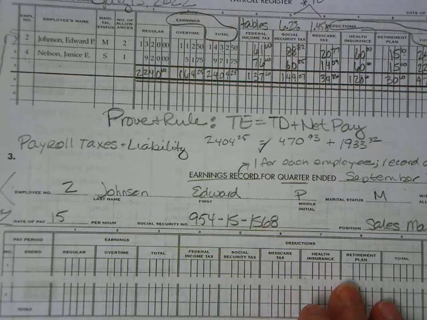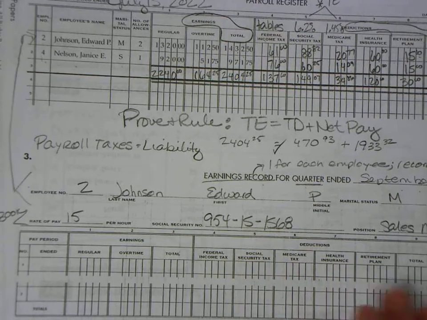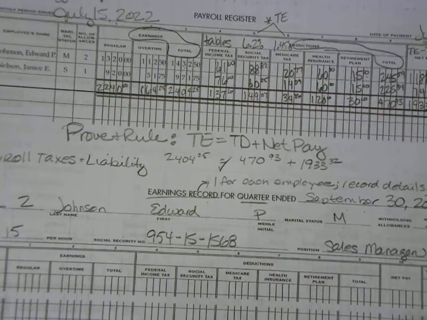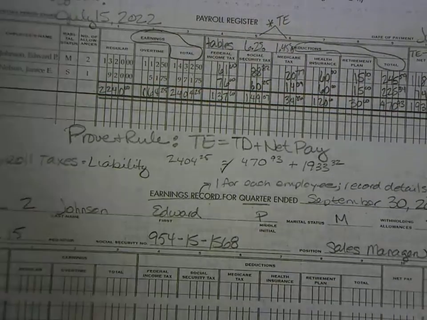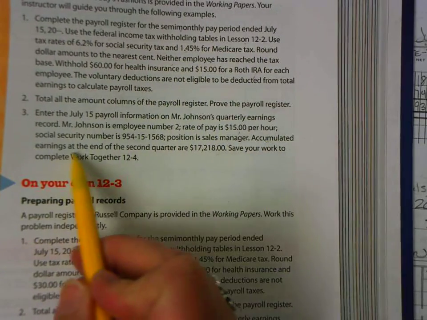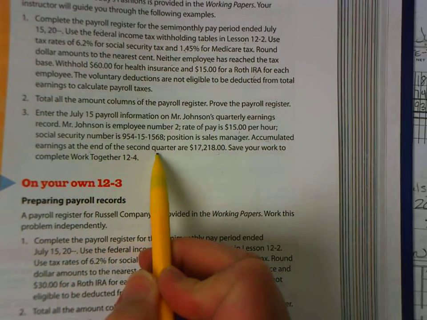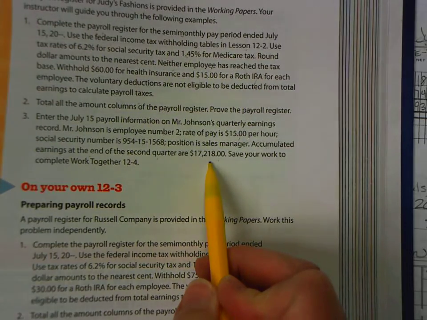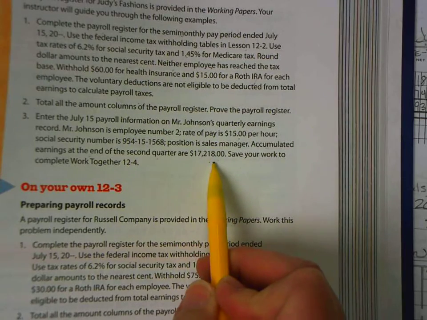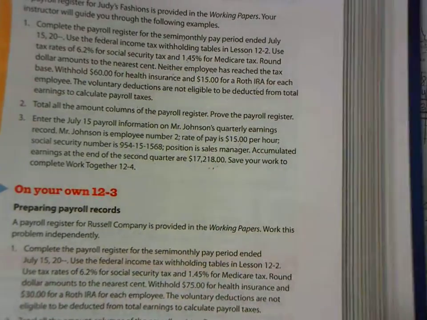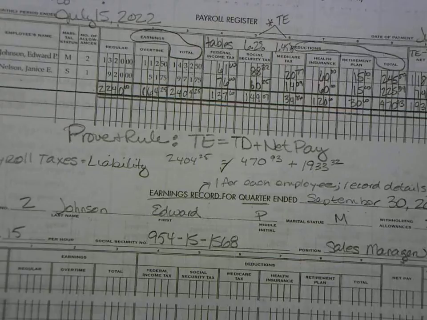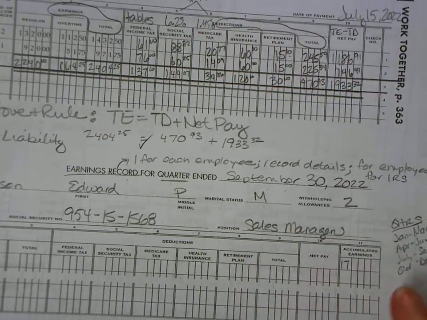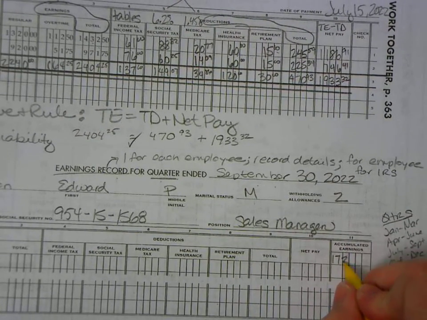All right, then the next is also in the book. It tells us that the accumulated earnings at the end of the second quarter are 17,218. So that's telling us that from January through the end of June, he's made this much money, for those 2 quarters. That number right there needs to go right here. 17,218.